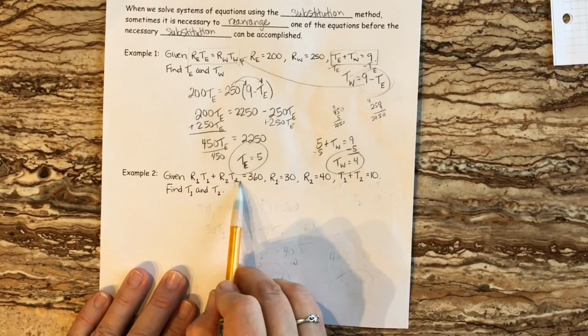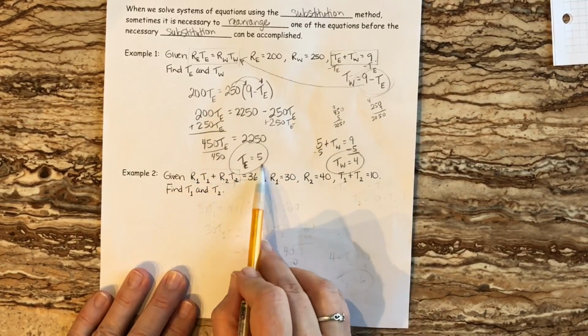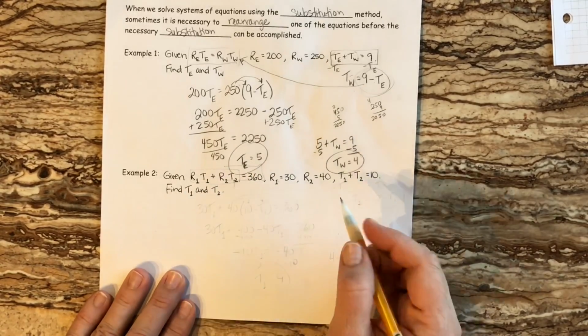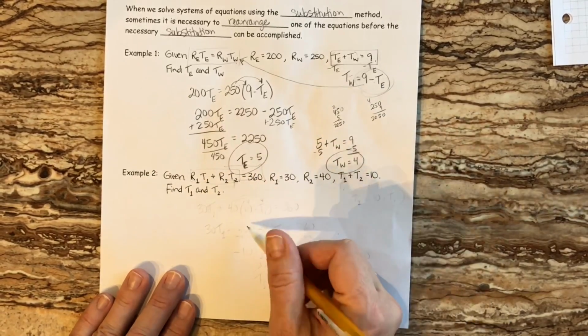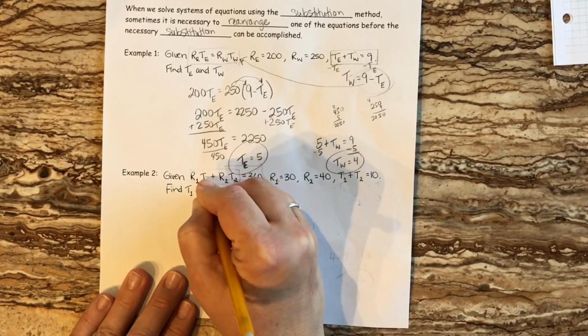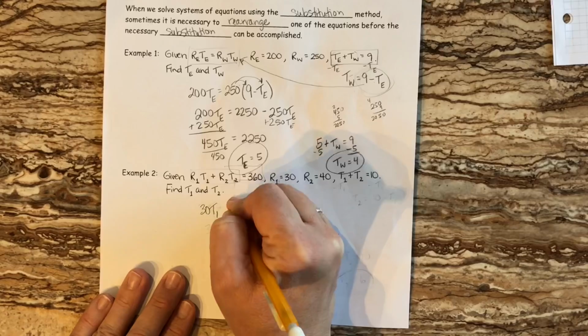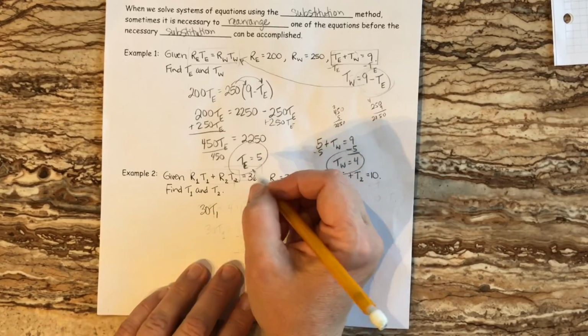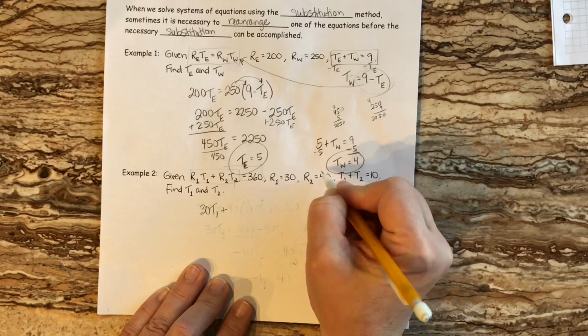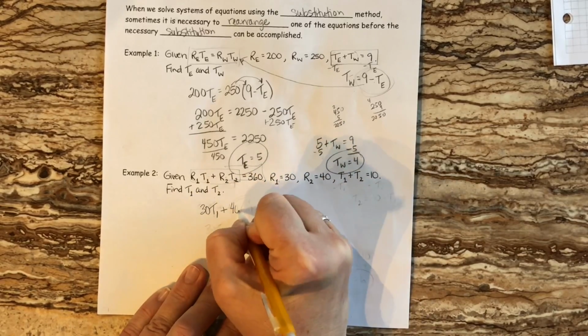This is the one I'm looking at right here with that 360. I'm going to plug in this stuff here. So example 2 is very similar to example 1. R1 is 30. So I'm going to put 30, and then T1 I'm leaving. I'm going to make this T2 into a T1 somehow. And that's the substitution part that I'm looking at. So 40 goes in for R2.